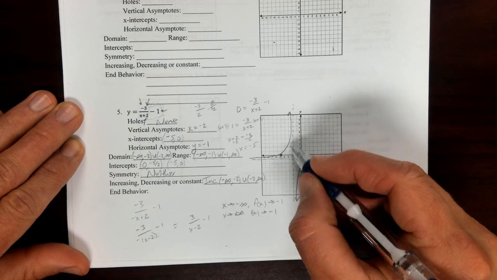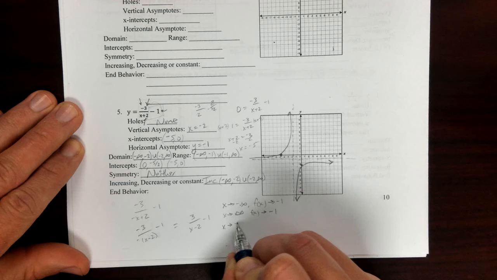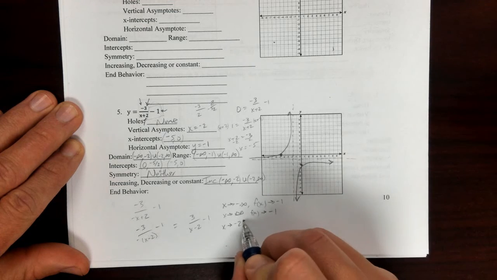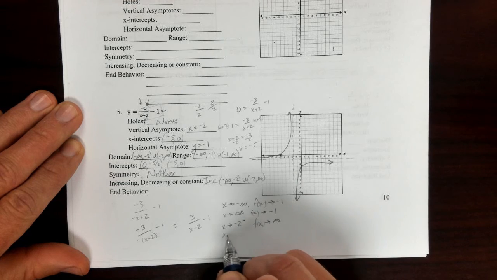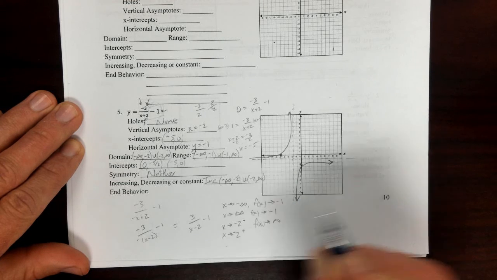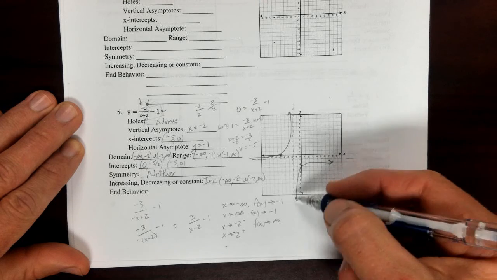And as x approaches -2 from the left side, it approaches positive infinity. And as x approaches -2 from the positive side, so this way, it approaches -infinity.